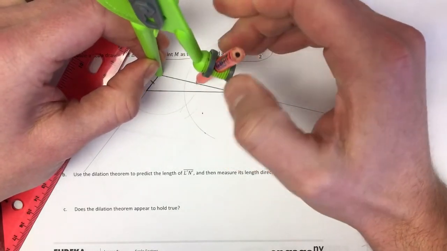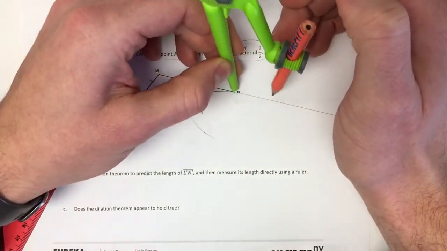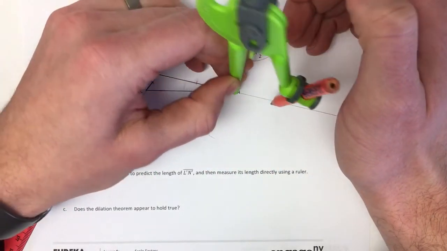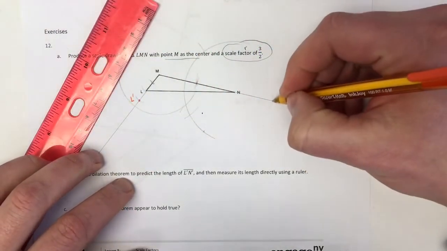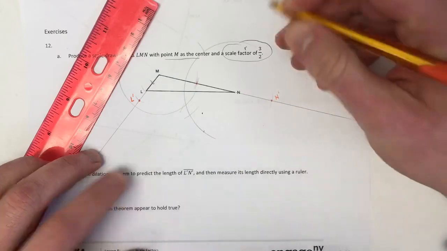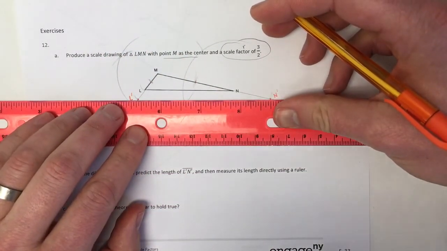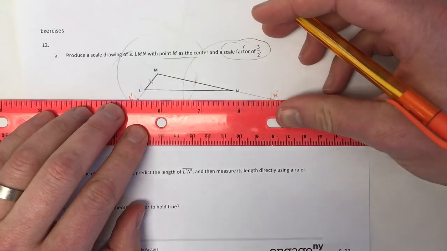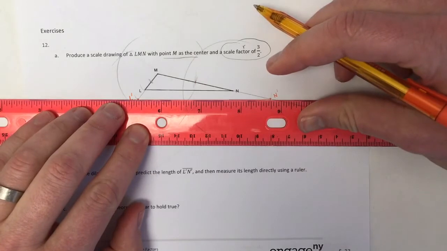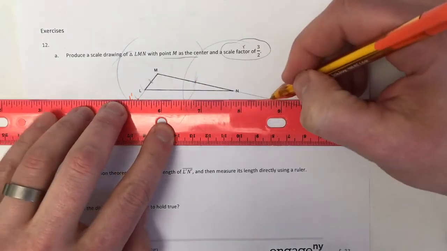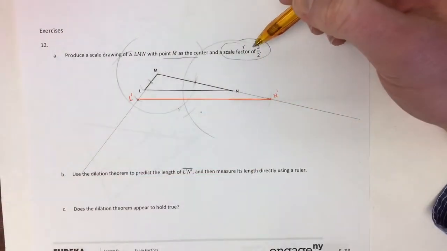So the compass needs to come out just a little bit. And then I can do the point from N out. And so here's N prime. Oops, let my ruler move. Don't want to do that. All right.